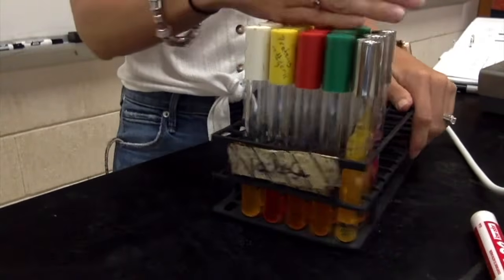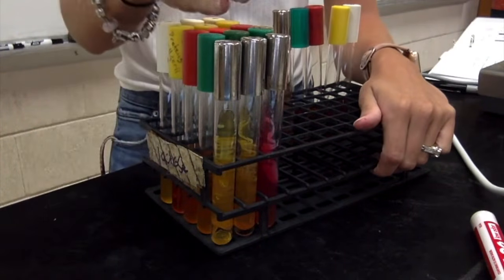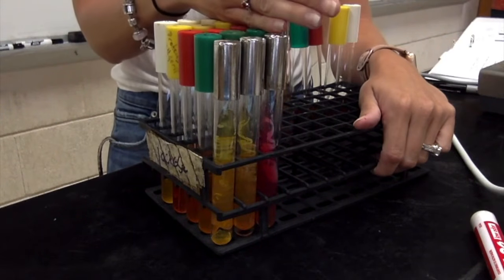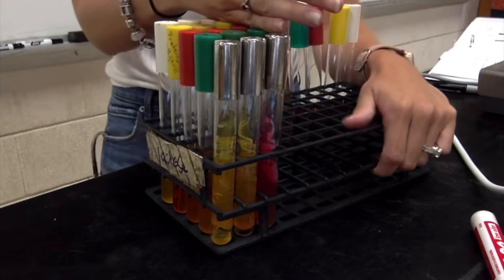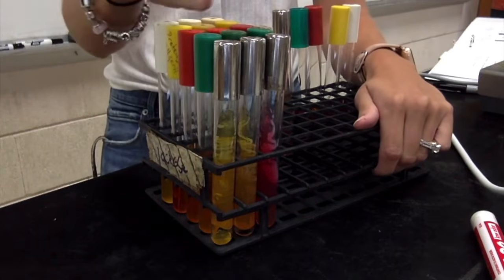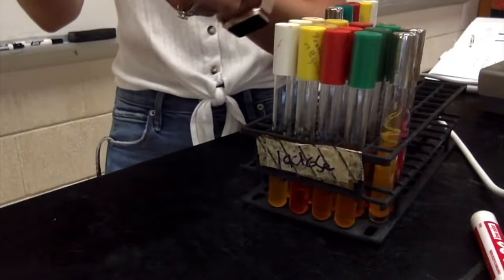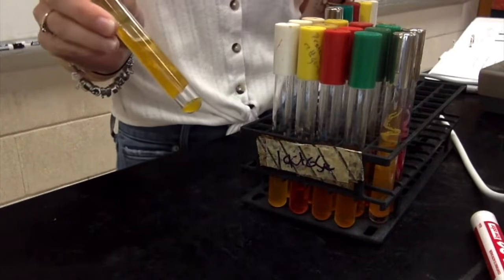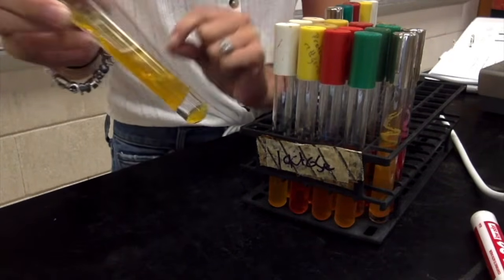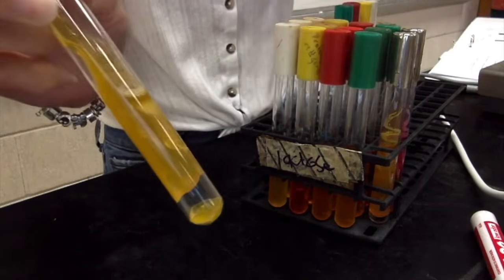I have 3 different bacteria that I did for the carbs and TSI. I did E. coli, Citrobacter freundii, and Pseudomonas. So those are the 3 bacteria that I inoculated for carbs. So let's start out by reading the E. coli tubes. So we'll start out with our TSI. Remember, the first part that we have to read for the TSI is the slant over butt. So what color is the tube? As you can see, my tube is all yellow. Remember, it started out this color.